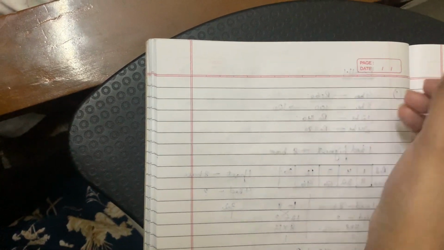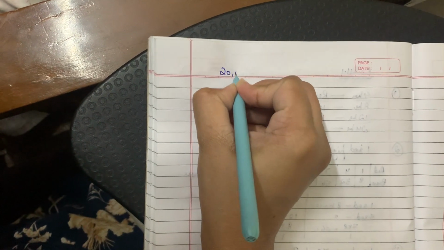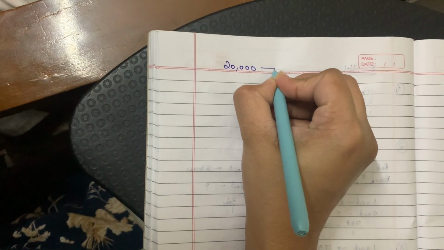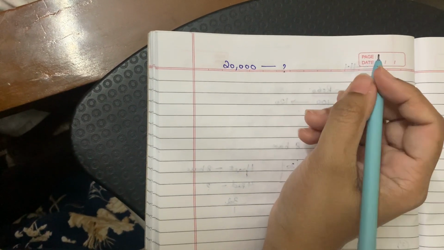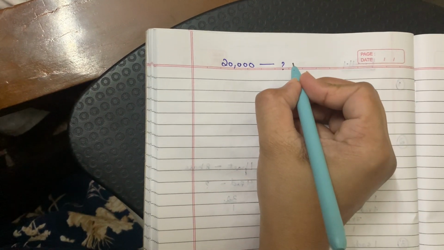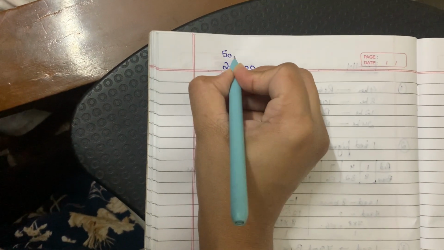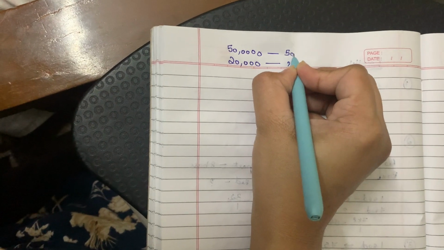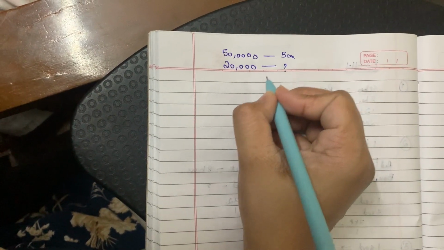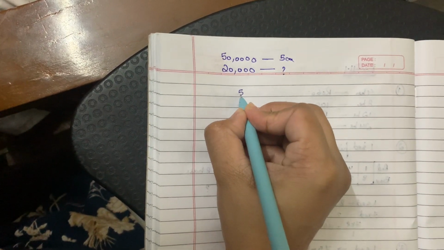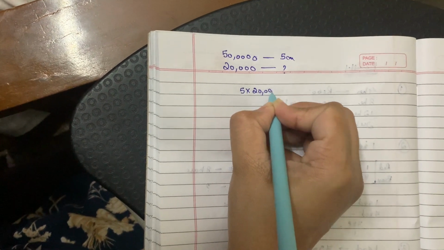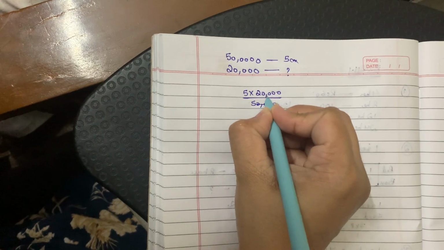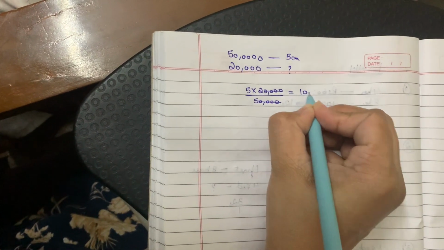20,000 times only. Okay, if it is enlarged 20,000 times only, what will be the enlarged length? Okay, I don't know how many centimeters the enlarged length will be, but I know for 50,000 times enlargement it is 5 centimeters. So we will cross multiply again. 5 times 20,000 divided by 50,000. 0 0, so it's gone. 5 2s are 10 centimeter.